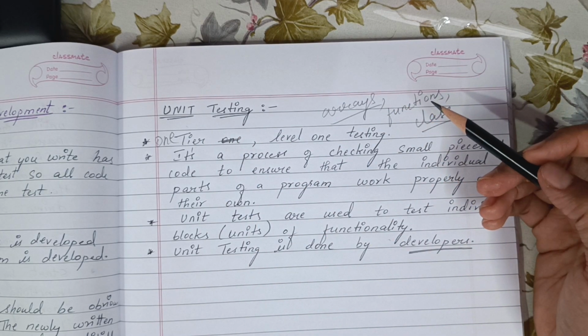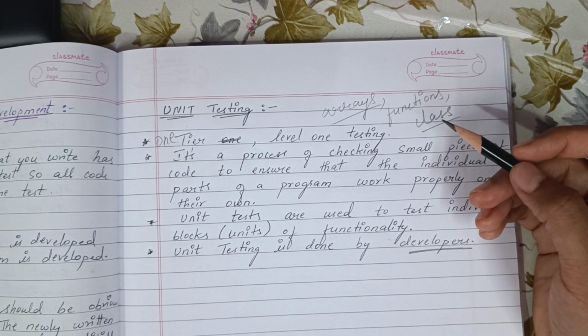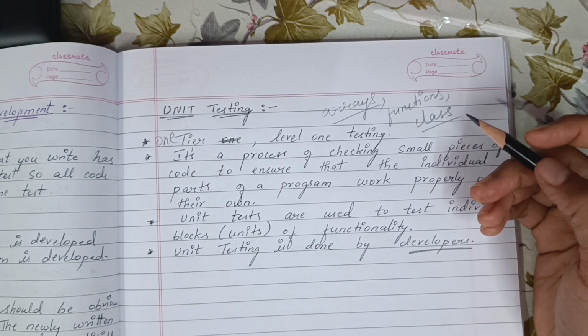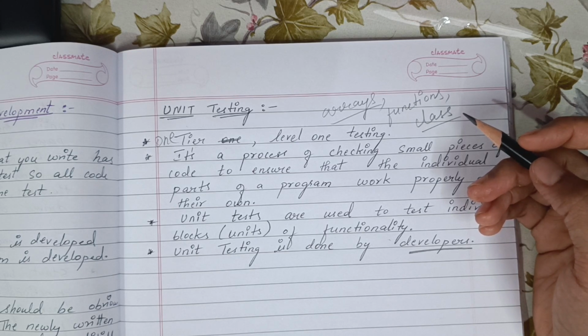Development testing, as the name says, this type of testing will be done by a team of developers. It can be a single developer or it can be a group of software developers.